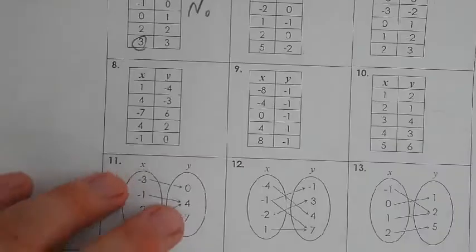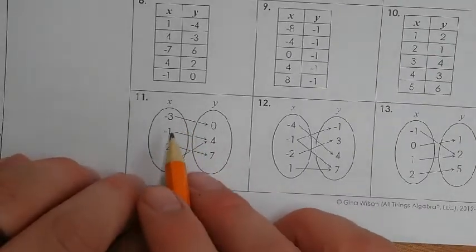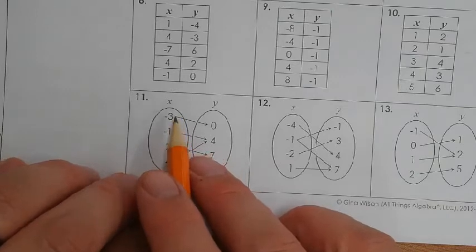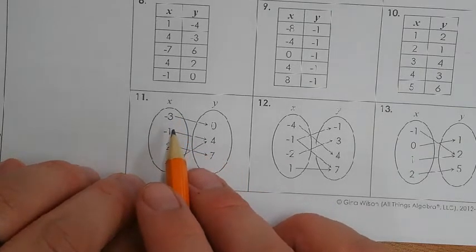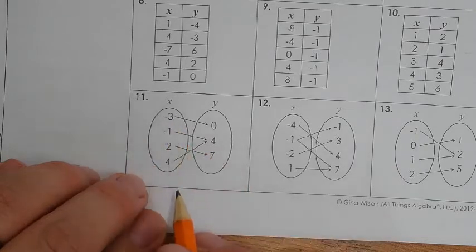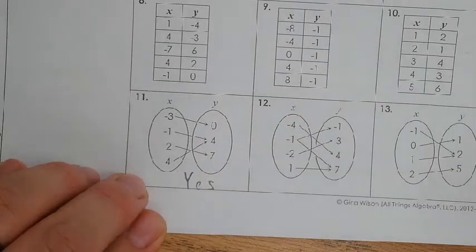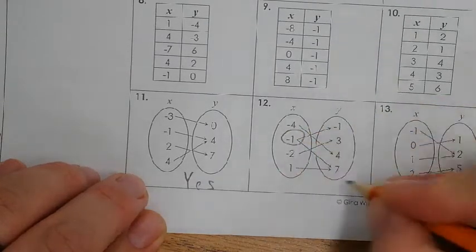And then on the mapping, mapping's really easy to tell. You just look at the left and see if there's any number that has 2 lines coming from it. On number 11, does any number have 2 lines coming from it? No. So if they don't, then the answer is yes. Now, what about number 12? Yes, it has it, but put no, because of -1.